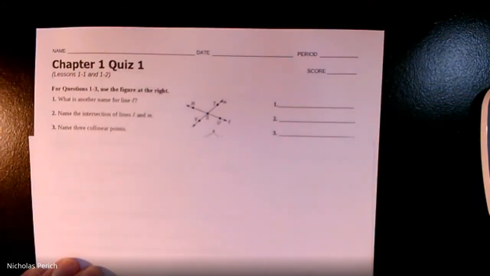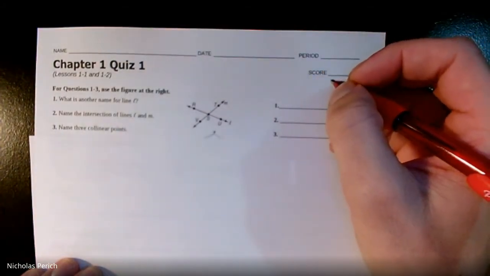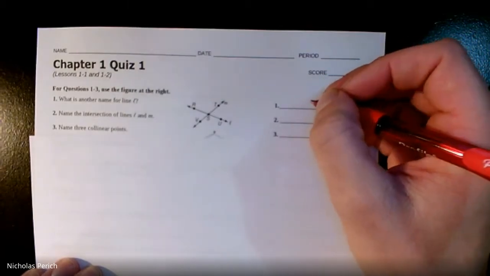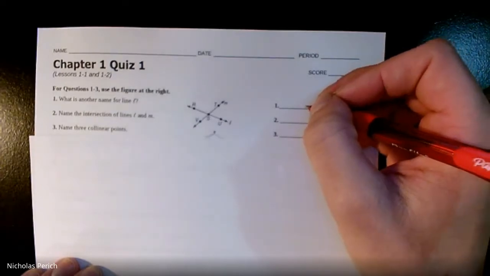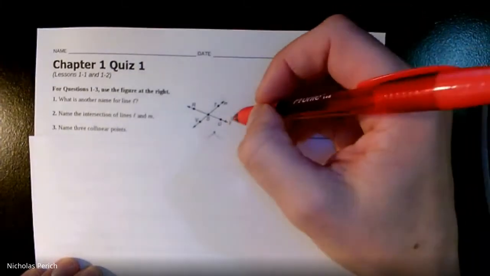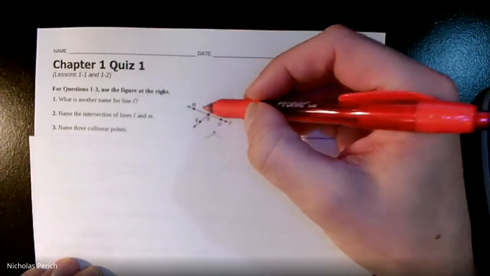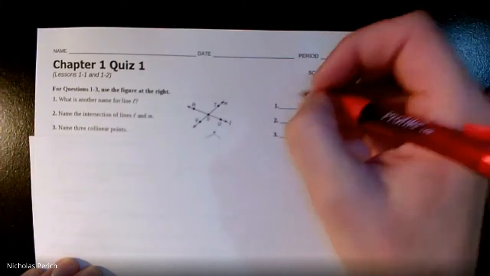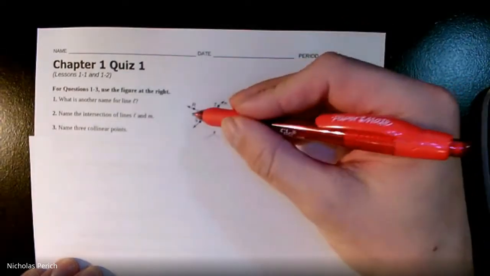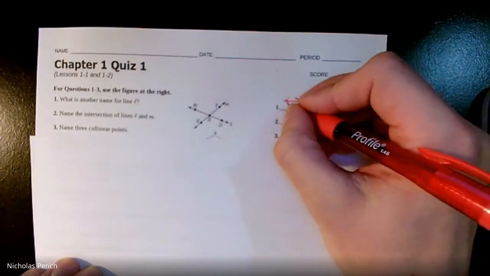Somebody either put it in the chat or unmute themselves and give me another name for line L. Took too long. There's 6 names that I can give for line L. L has the points R and S and U attached. Okay, so I'm going to put the little line symbol up there. And any of these 2 points attached to L can be my name for line L.